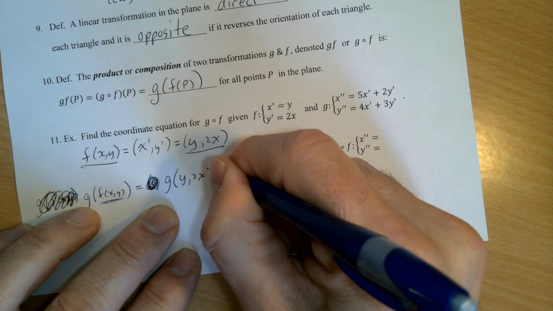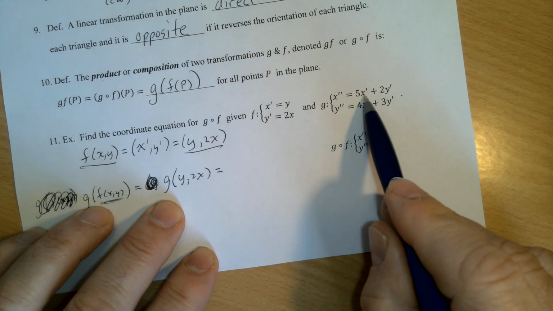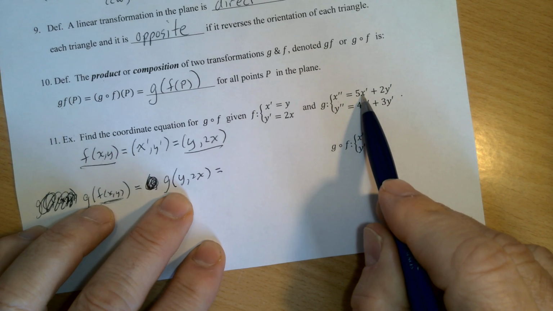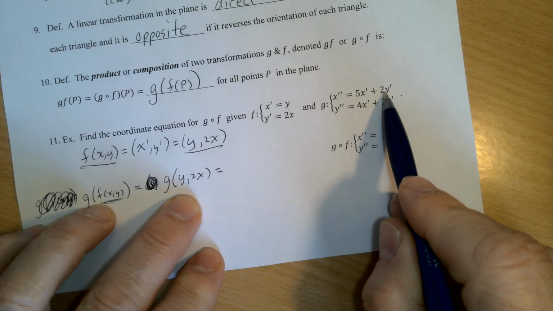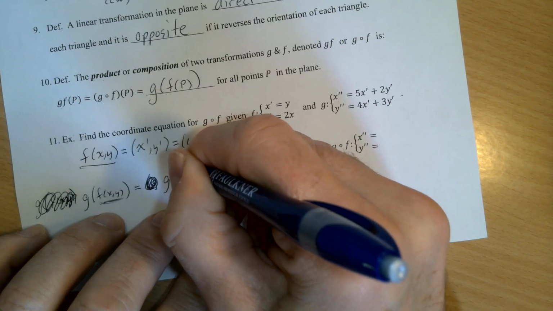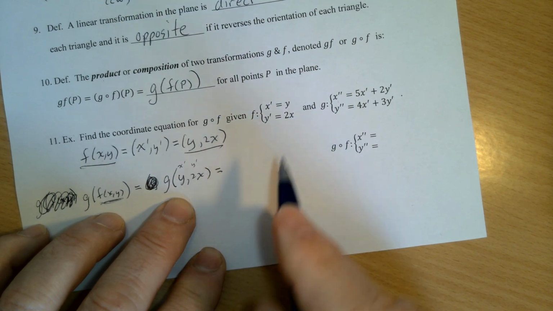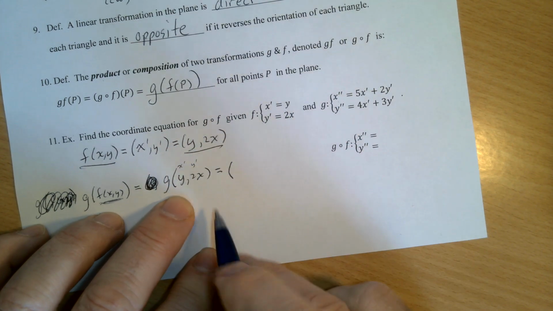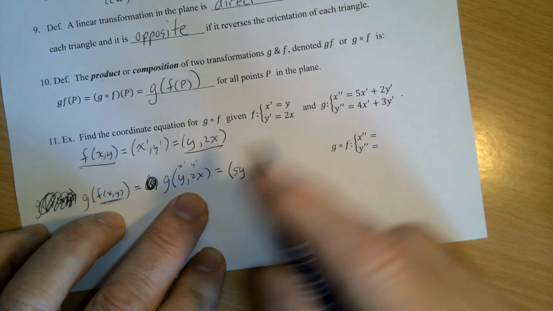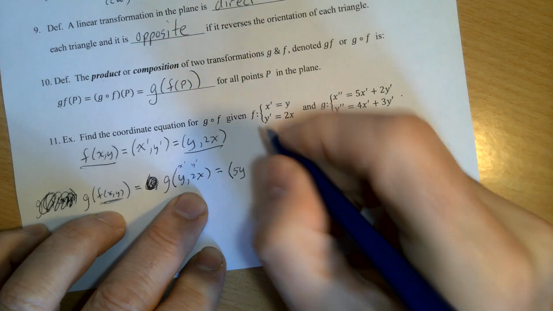We're plugging it in to figure out what the x value is. It's 5 times the first one plus 2 times the second component. So 5 times the first one is 5y, plus 2 times the second one. What is 2 times 2x? That'd be plus 4x.